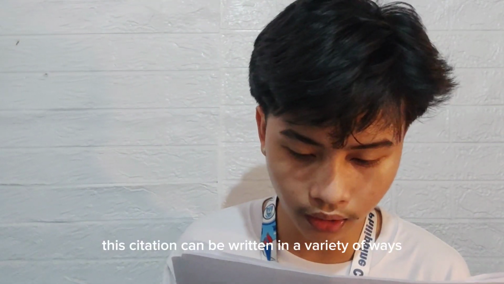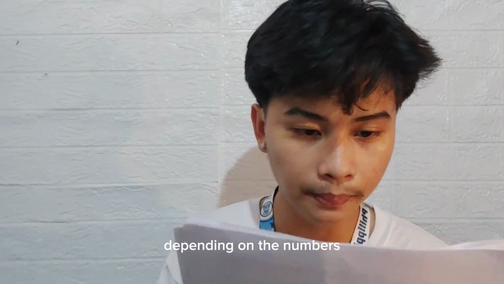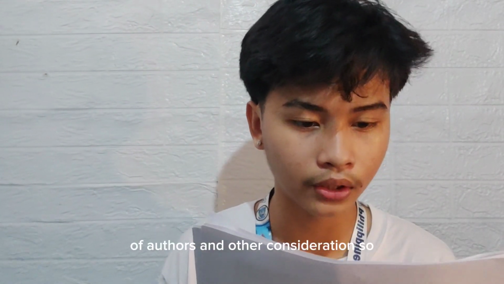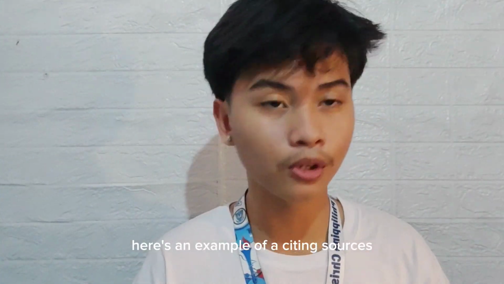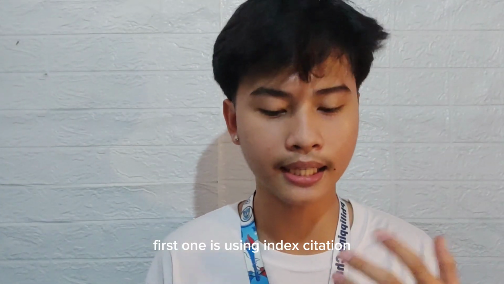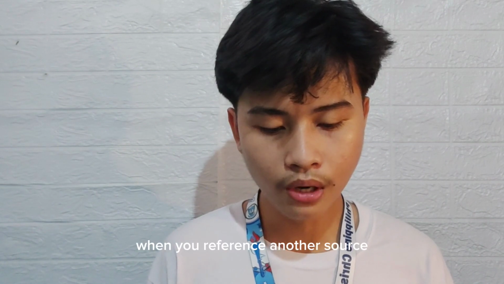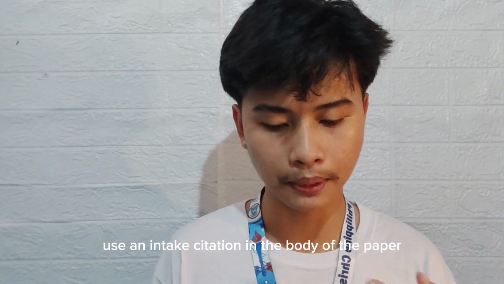The citation can be written in a variety of ways depending on the number of authors and other considerations. So, here's an example of citing sources. The first one is using in-text citation. So, what is in-text citation? When you reference another source, use an in-text citation in the body of the paper.